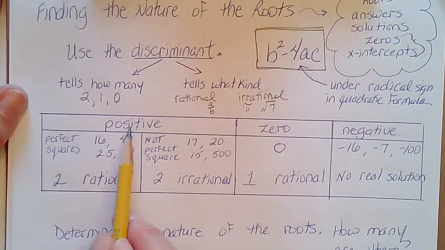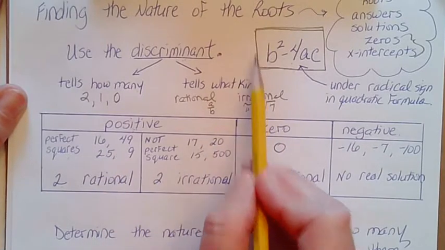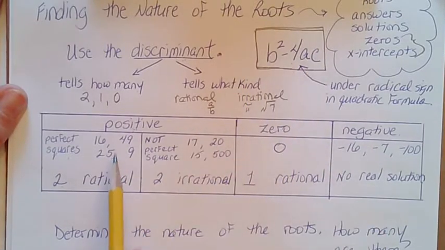If that positive number is a perfect square, 16, 25, 49, any perfect square at all, then that means you can, in the quadratic formula, actually take the square root of that number and the square root symbol goes away. Then you're going to have two rational roots.